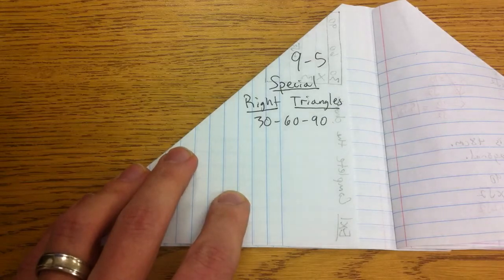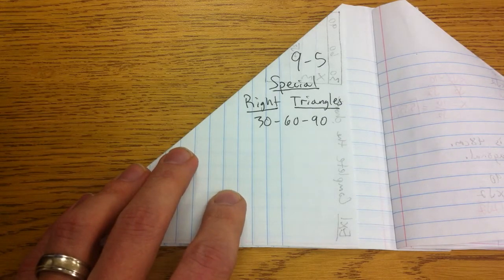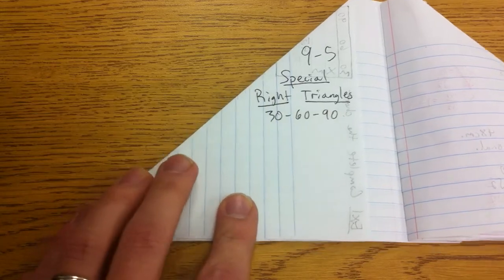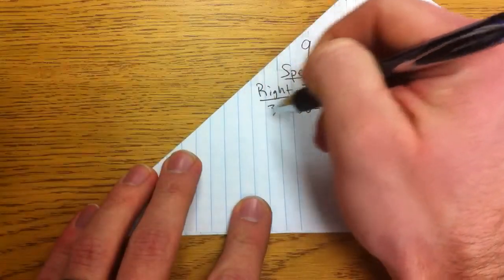Last time we did 45, 45, 90 triangles. This time we have 30, 60, 90 right triangles. And as you can guess, there's a relationship that exists in that right triangle. Okay, let's get to it then. Draw a 30, 60, 90 triangle.